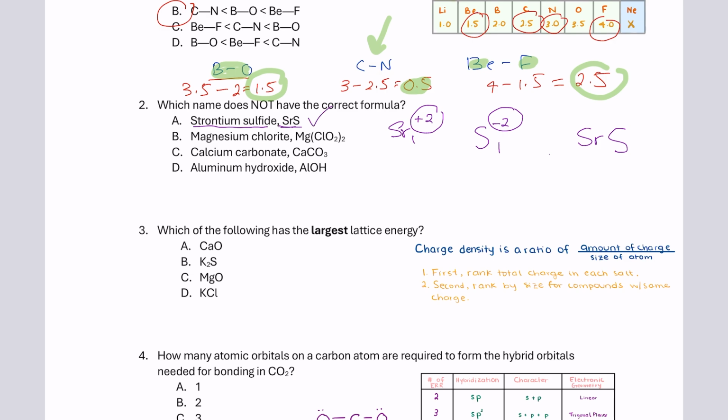B says magnesium chloride. Magnesium is also an alkaline earth metal, so it carries a +2 charge. Chloride is a polyatomic ion with a -1 charge. To balance the charges, we need 2 chloride ions to neutralize the +2 charge from magnesium.